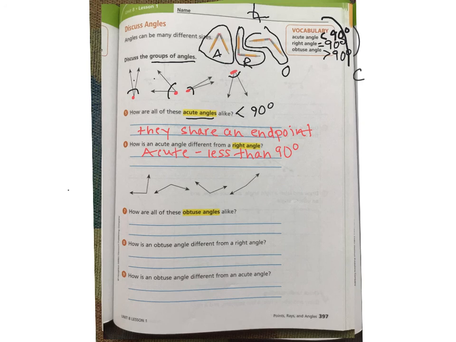Let's look at our next one on number 7. How are these all obtuse angles? Well, remember what we said about obtuse. Obtuse angles are greater than 90 degrees. So if you take your palms and put them together and make me a square corner and then open them bigger, you're going to get an angle that's greater than 90 degrees. So same as up above. How are these alike? Well, they all share a common endpoint.